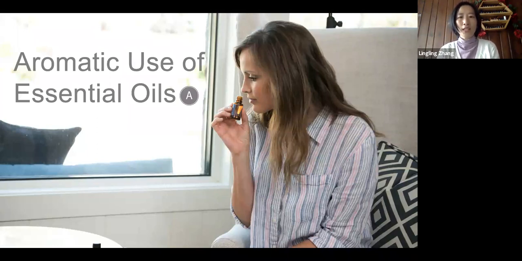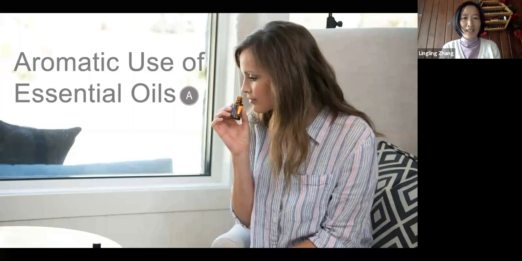So aromatic use of essential oils has been, I would say, the most popular way of using the oils. Many people who have heard of essential oils have probably used or seen the aromatic use of essential oils and smelled the aroma, right, of the nice scent. So aromatic use is actually very beneficial, not only creating a nice aroma in your home, in your settings, but it can also bring us health benefits and emotional benefits.